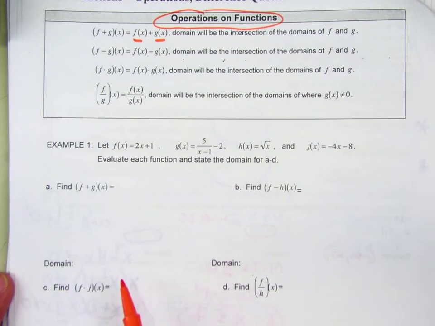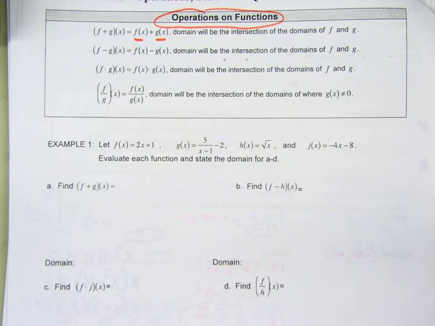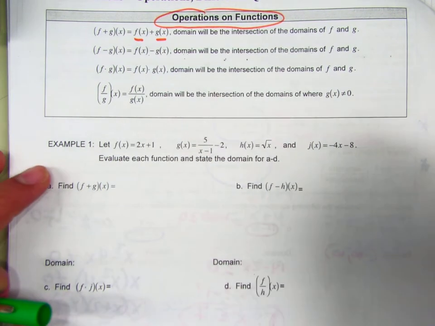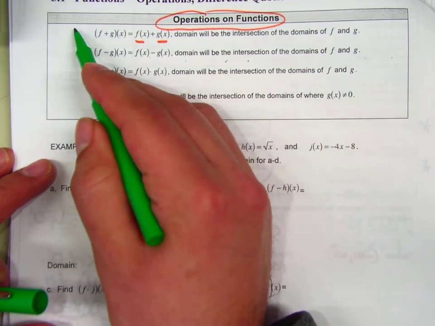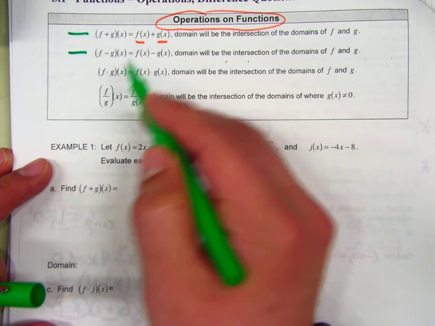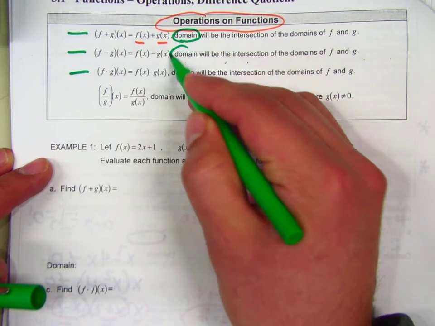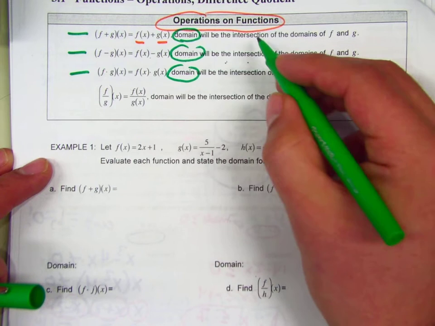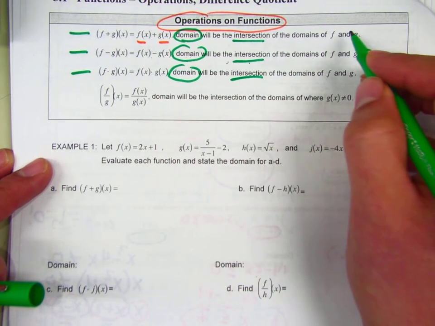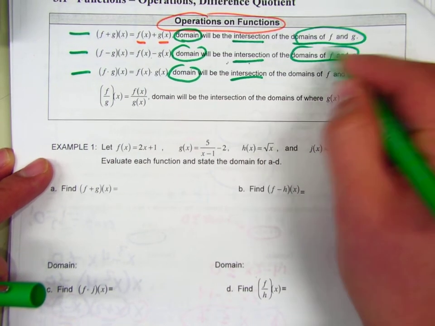Let's do one more thing. Okay? When you're adding, when you're subtracting, and when you're multiplying, the domain is the intersection of the domains of f and g.